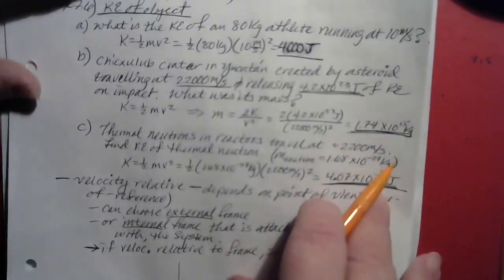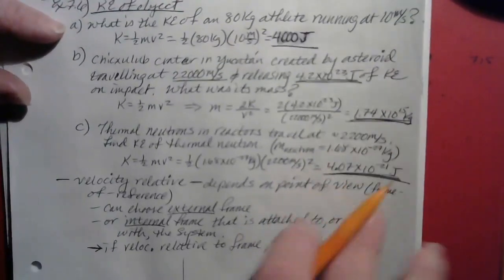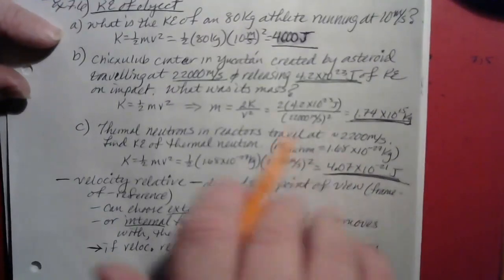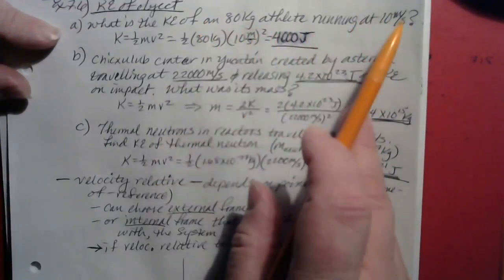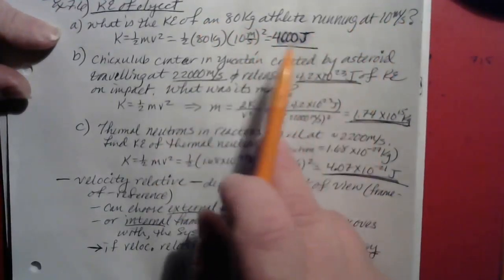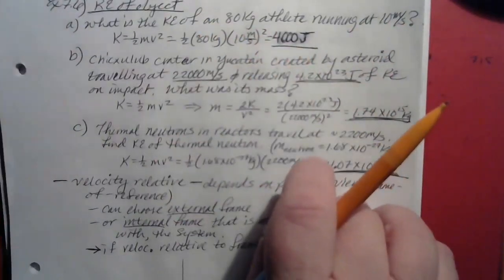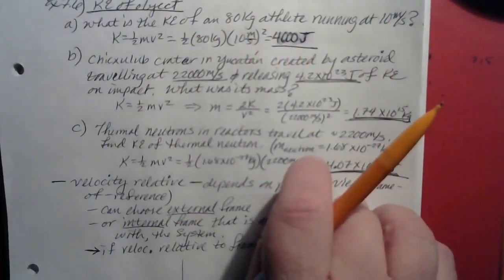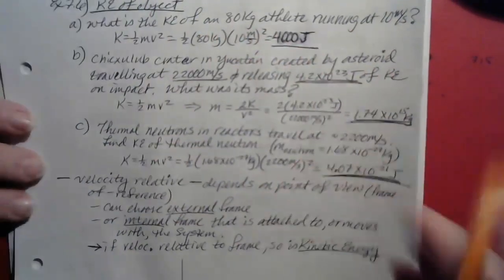So we've seen quite a range of values for energies in this case. An 80 kilogram athlete running at 10 meters per second is 4,000 joules. The 30,000 pound car traveling at 60 miles an hour is 490,000 joules.